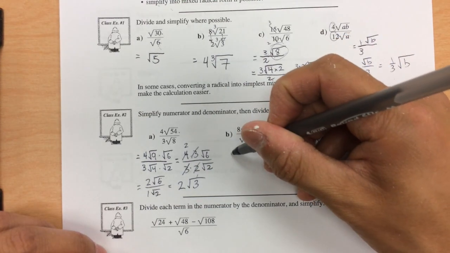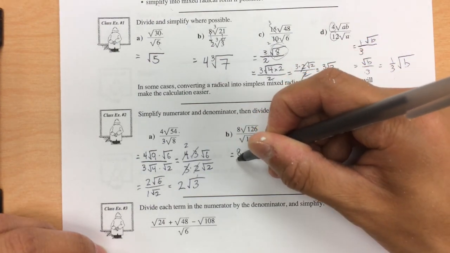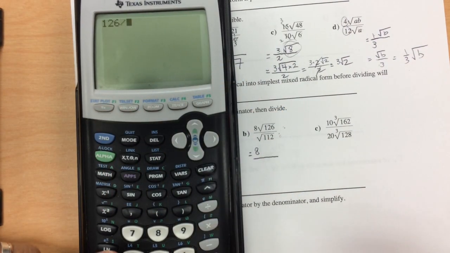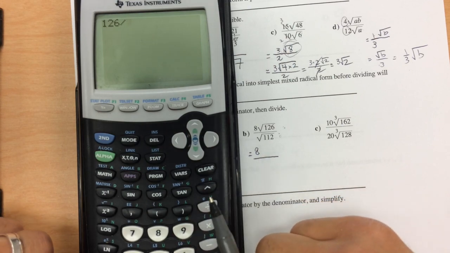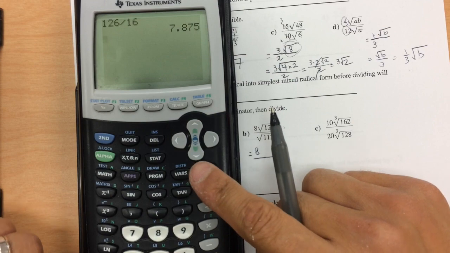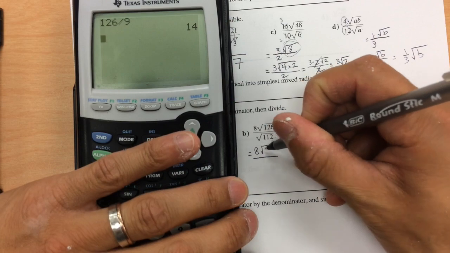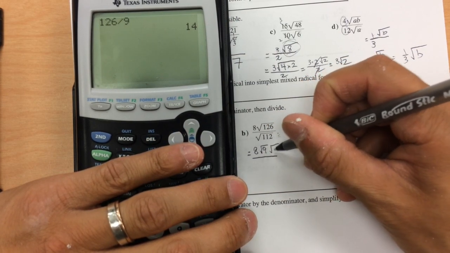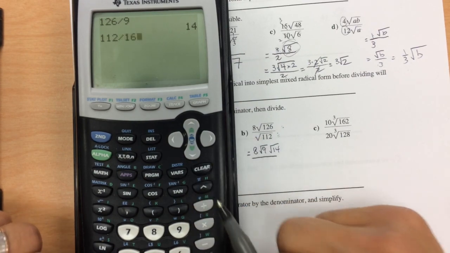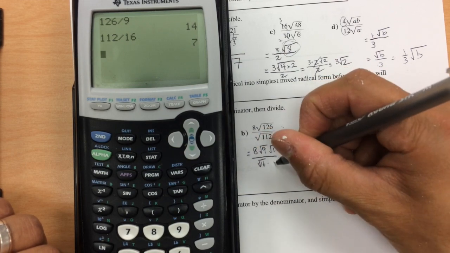Let's think about what goes into 126, and we're going to leave the coefficient for now. What smallest perfect square will go into that? Let's try 16. Not quite, we've got to go smaller. 126 divided by 9 is 14. That will work. So square root of 9 times the square root of 14. And 112, if we try 16 with that one, 7 times, that's going to be square root of 16 times square root of 7.